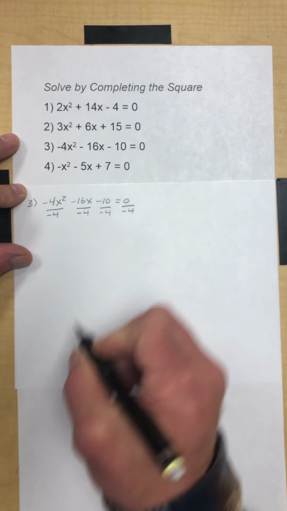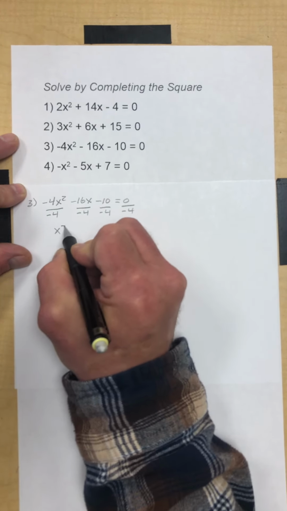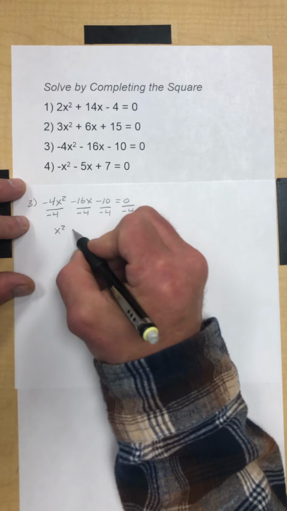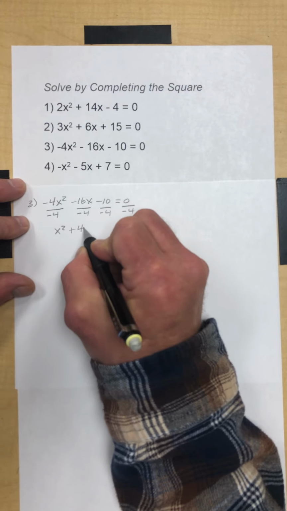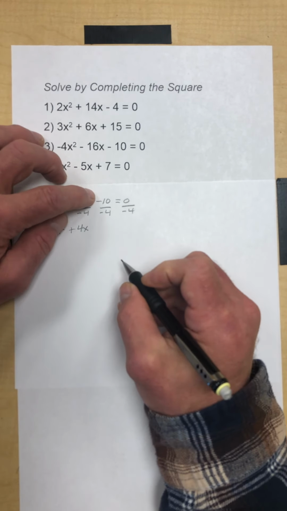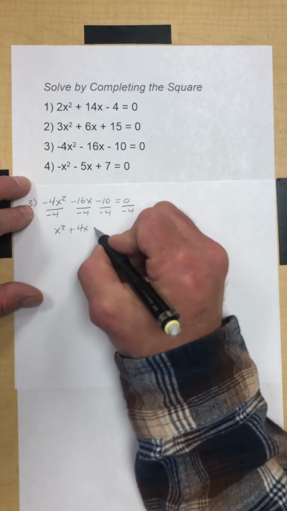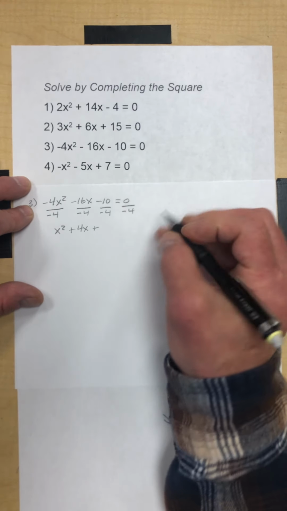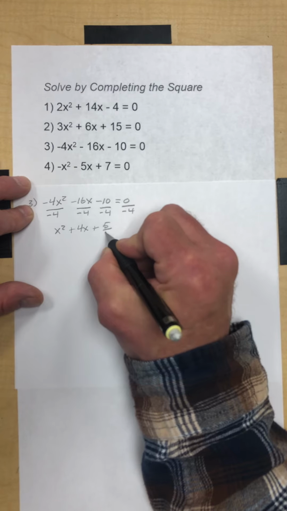This will just give me x squared. Notice negative divided by negative is a positive, so that would be positive 4x. Once again, negative divided by a negative is a positive. Notice that 4 does not divide evenly into 10, so we just reduce 10/4 down to 5/2.